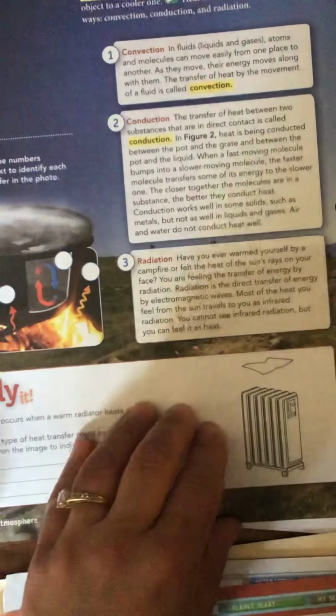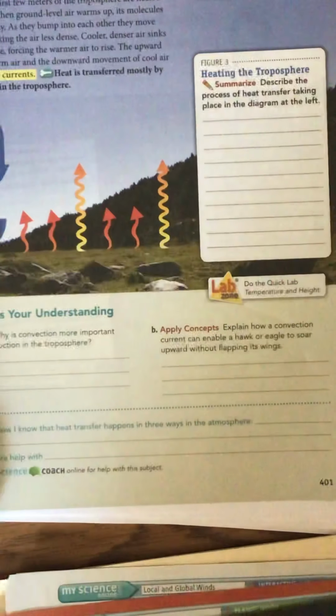Radiation. Have you ever warmed yourself by a campfire or felt the heat of the sun's rays on your face? You can feel the transfer of energy by radiation. Radiation is the direct transfer of energy by electromagnetic waves. Most of the heat you feel from the sun travels to you as infrared radiation. You cannot see infrared radiation, but you can feel it as heat. So we'll turn the page. So we learned about those transfers of energy before.